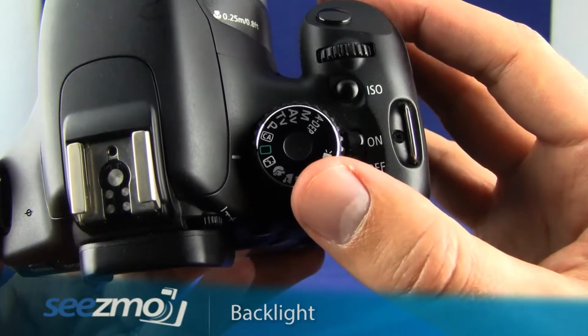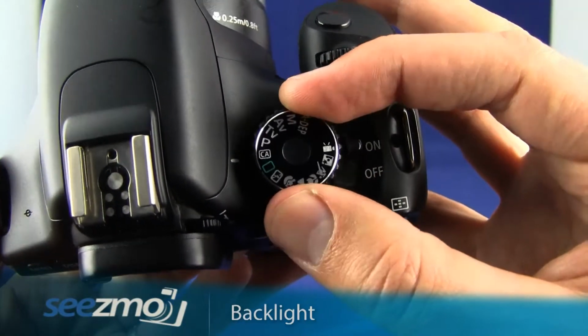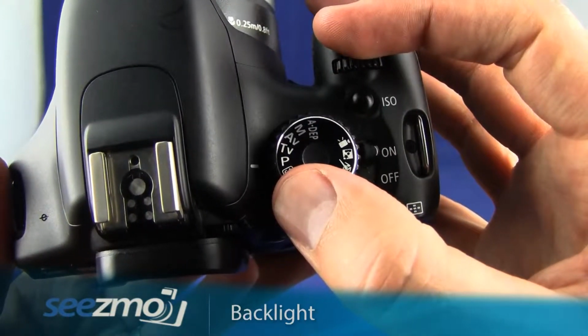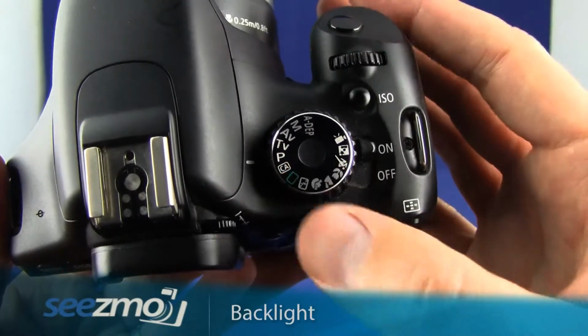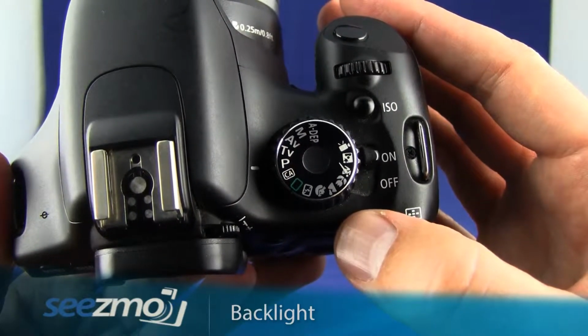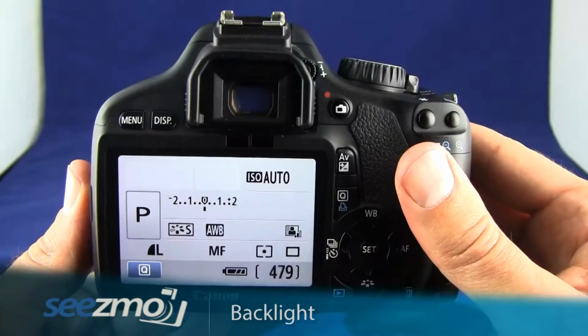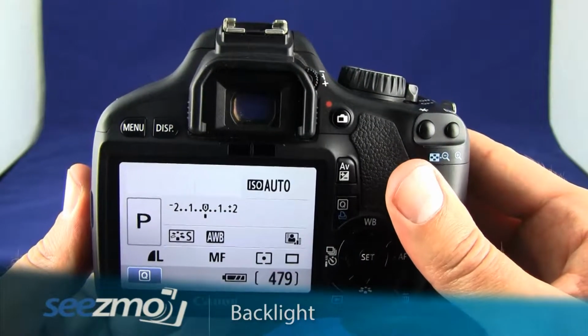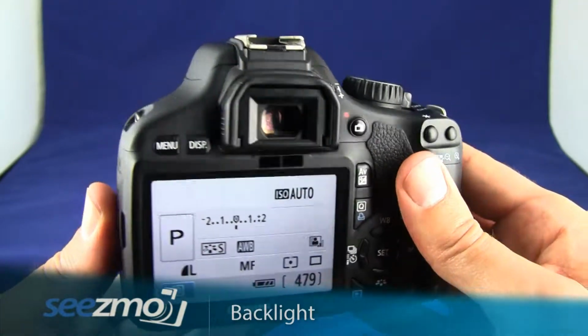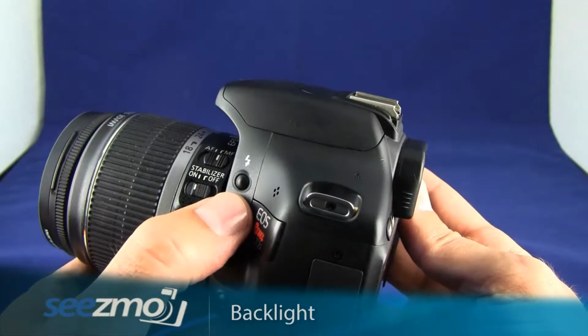Using the mode dial at the top of the camera, go ahead and turn this to the letter P. This stands for program and gives you control over things like ISO and white balance. Depending on the situation, you may want to use the flash. To set the flash, go ahead and press the flash button right here.